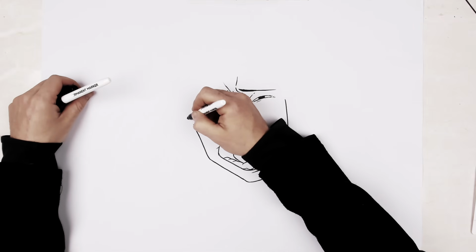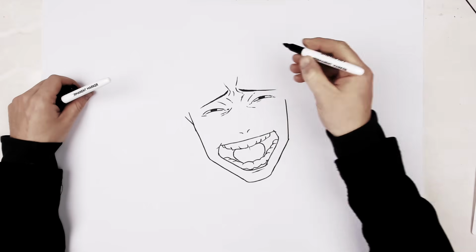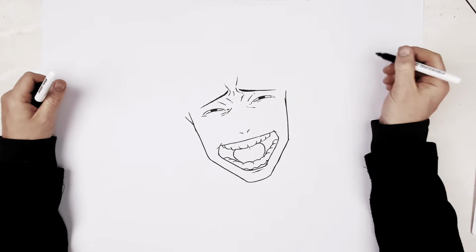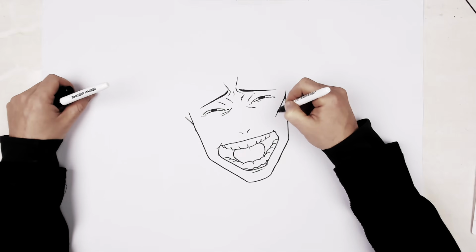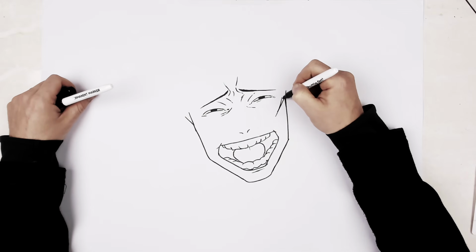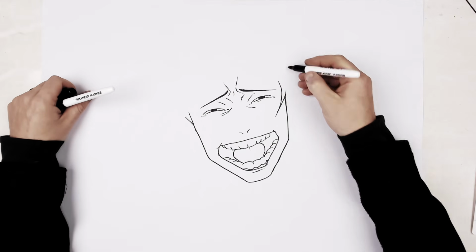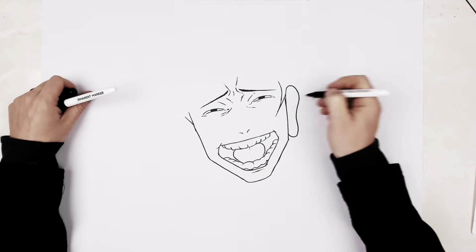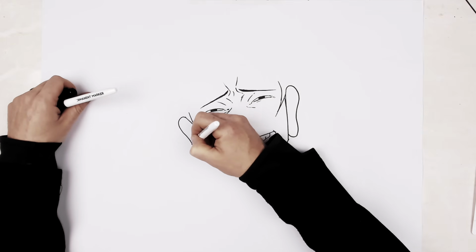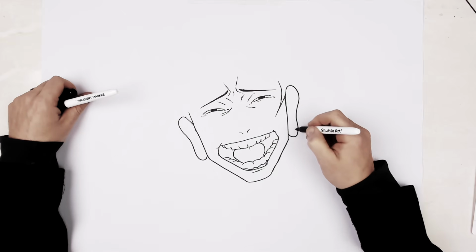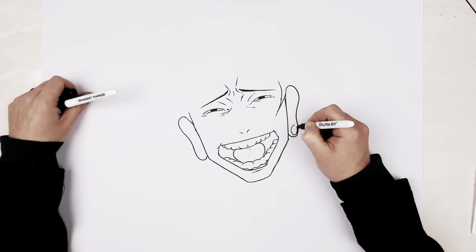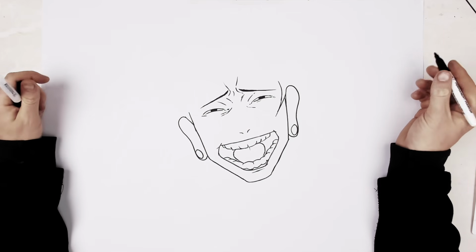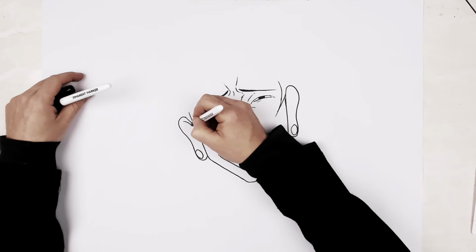And then here we get his sideburn, just like a V. A lot less on this side, it's skinnier because there's a piece of hair that comes across here. And then his big ears, the long pierced ears. And then some ear lines inside.